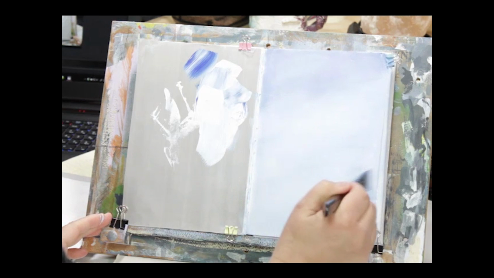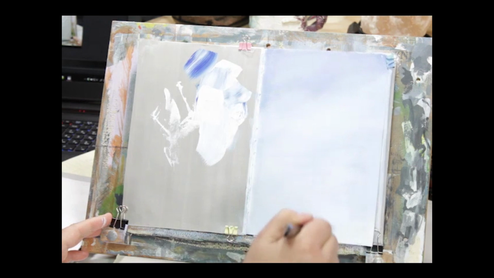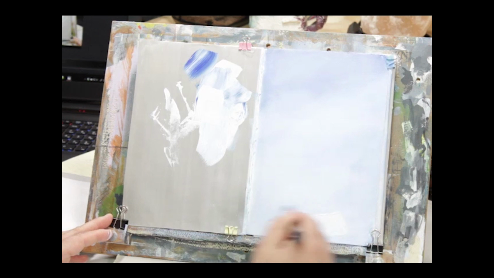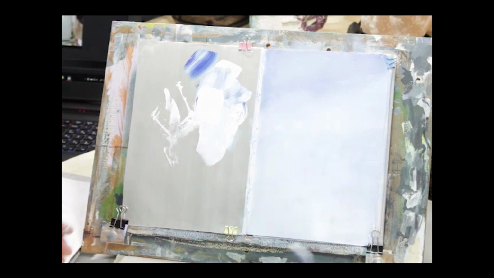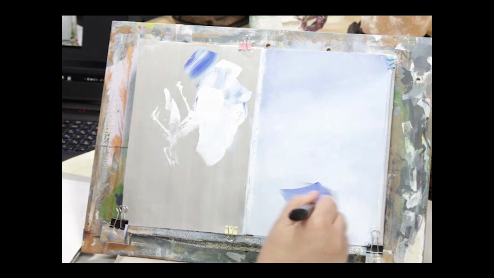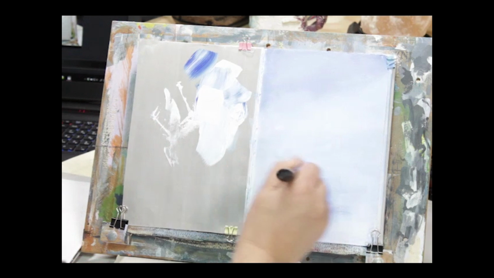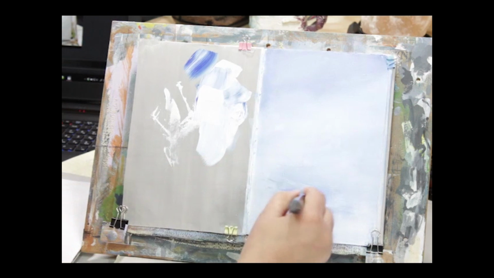Can finish up those edges a little bit. See how the page is just pulling? That's because the paint is drying. When the paint is at a point where it's so dry, you need to either stop or add more paint. You don't want to run the risk of having the paint lift off. You can take a bit more blue. Let's just add another cloud. See how it's starting to speckle? A bit more water.